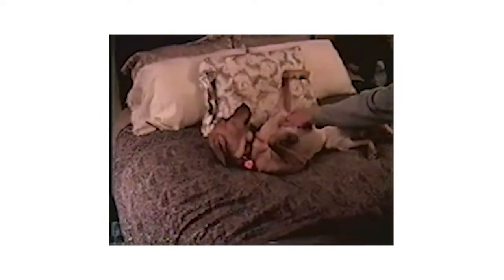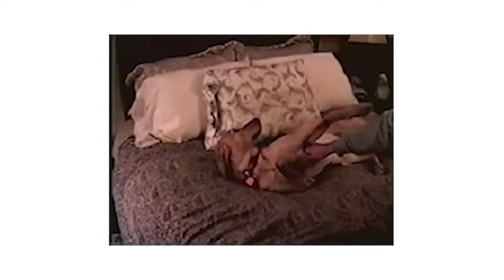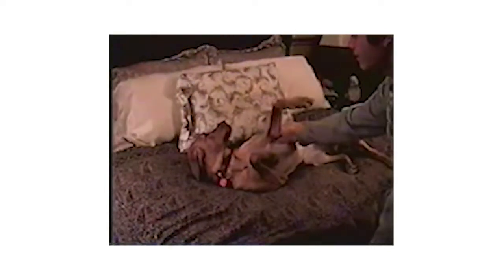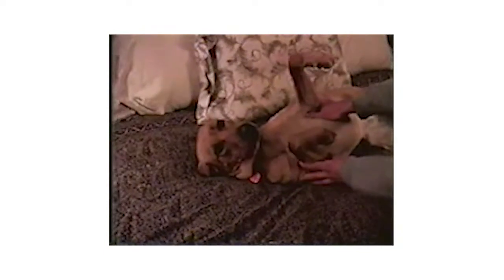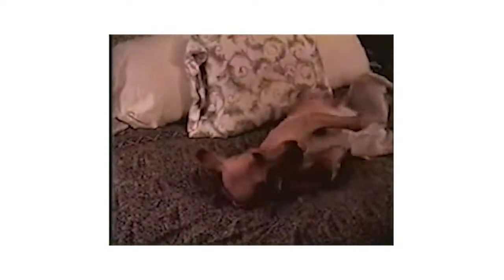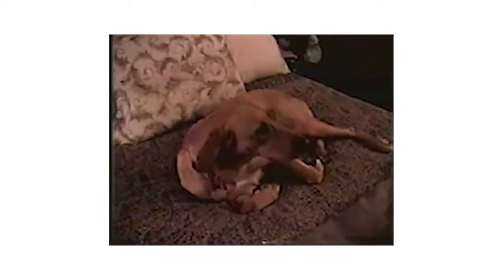Come on. Let's go. The goal here is to get hold of the dog's collar. To get off the bed. Come on. Come on.